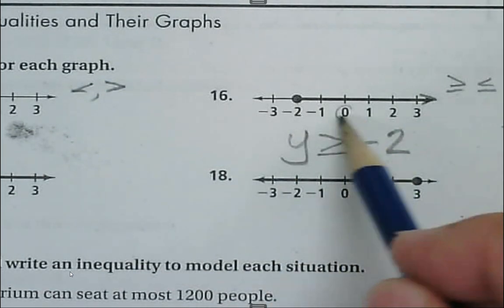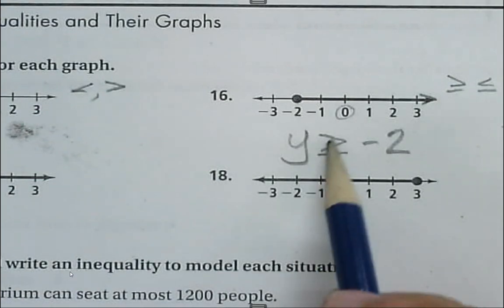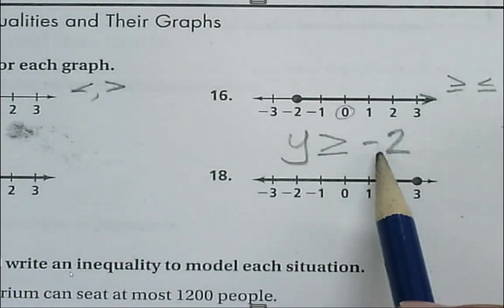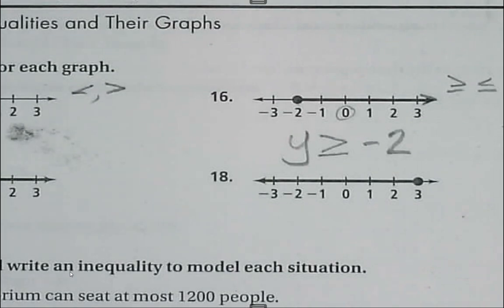And again, I could choose a value like 0. Is 0 greater than or equal to -2? Sure, it is. So I know that I have written my equation properly. And that's exactly what your practice is going to be. It's going to be as easy as that.